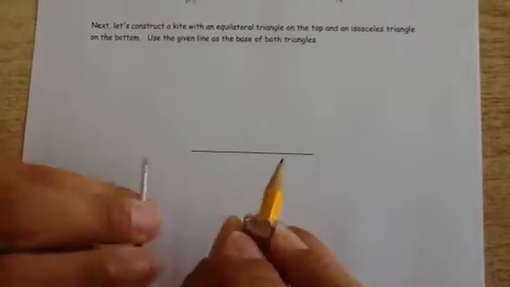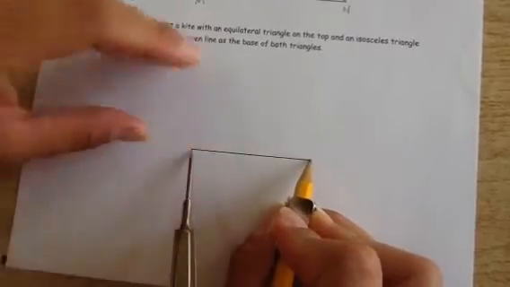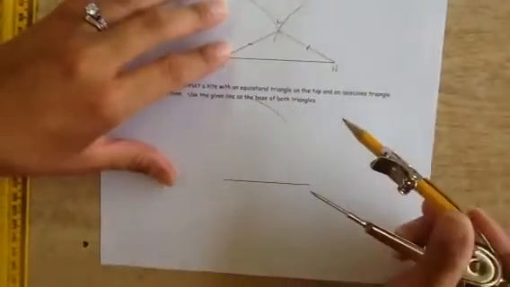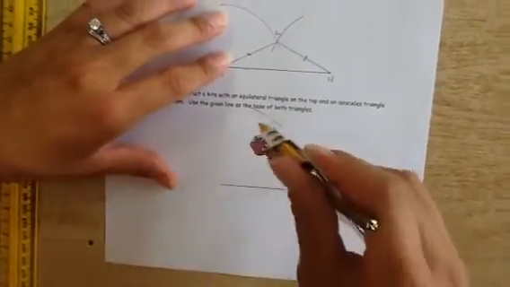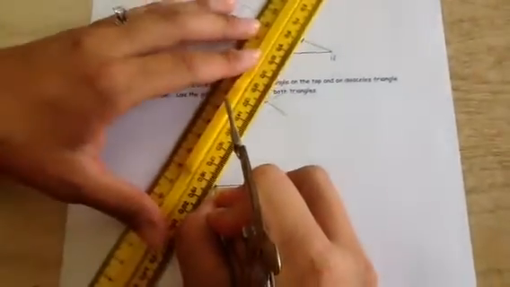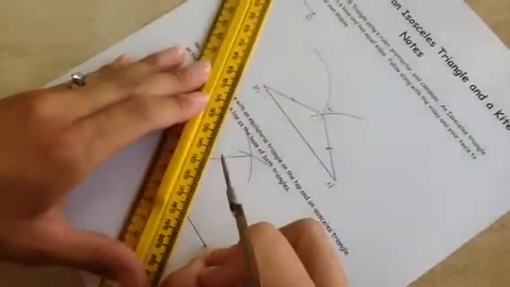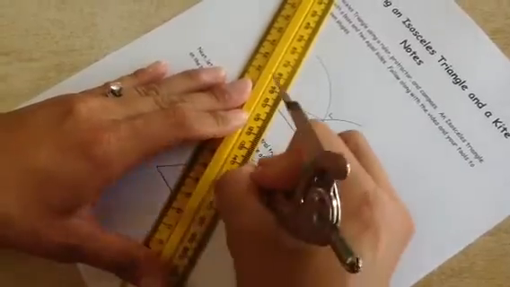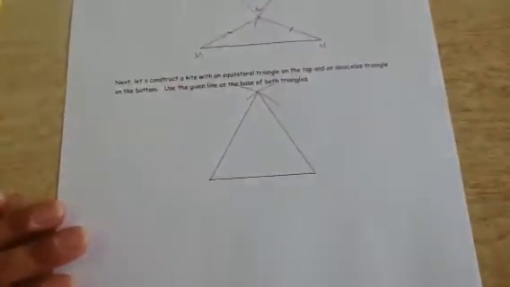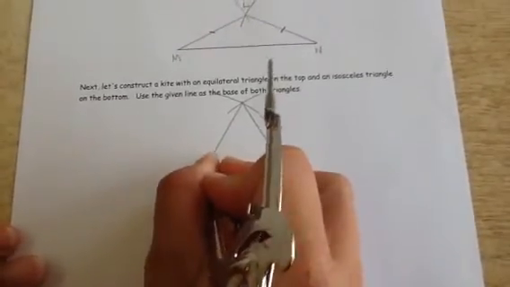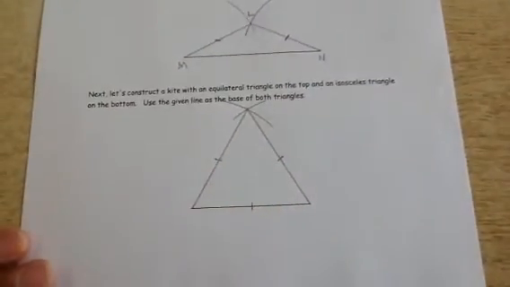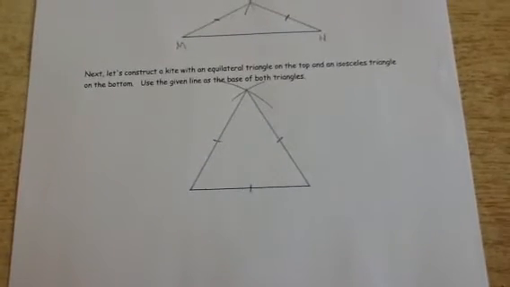So remember, when we do equilateral triangles, we want all sides equal, so I now need to set my compass to the length of the line because all sides have to be equal. Remember that we're going to be creating our arcs so we see where the point needs to cross. Then we're going to draw our lines to that cross section. Now we have our equilateral triangle on the top, and this and this and this are all the same. So we know that it is equilateral.